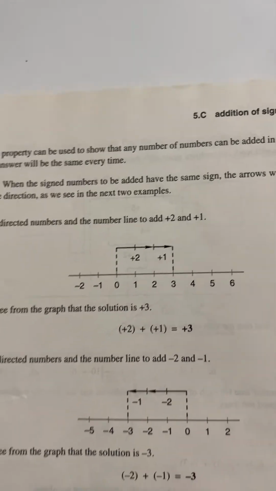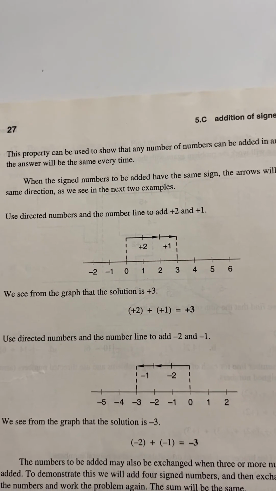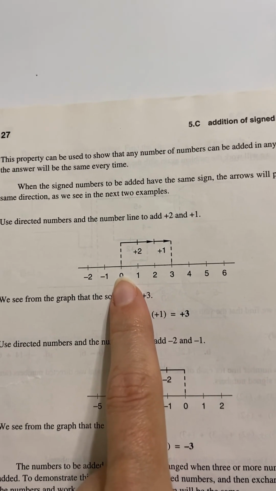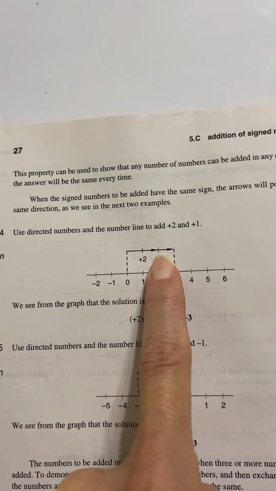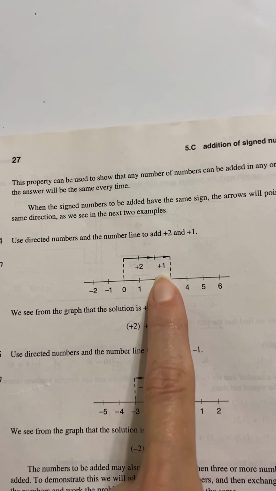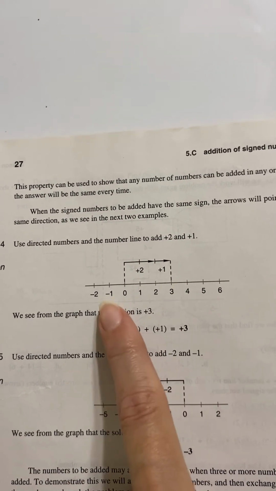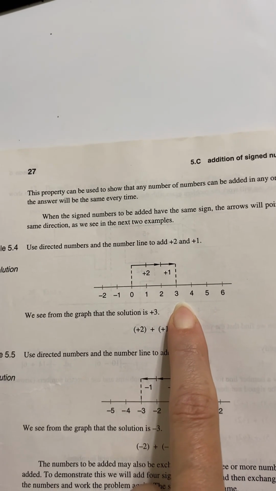Okay, over here, we've got another one. Use directed numbers in the number line to add positive 2 and positive 1. Well, this one's pretty easy because you start at 0 and you're going to add 2, 1, 2. And there you are at the 2 section here. And then they're going to say, oh, now you have to add another positive 1. So you're always going to the right. And then you end up with 3.